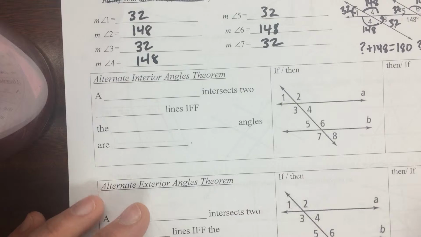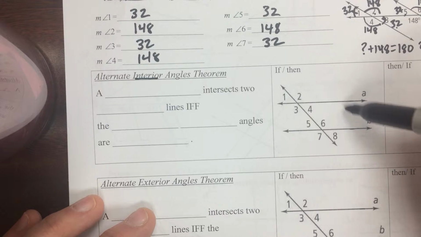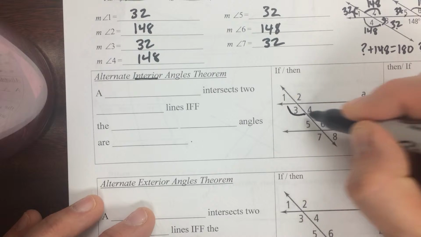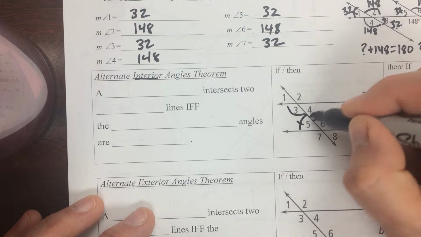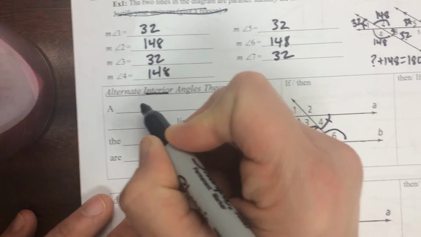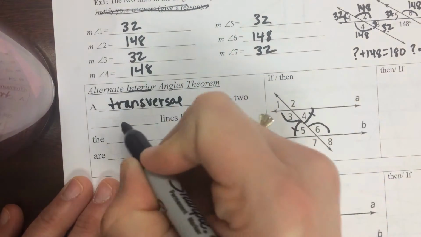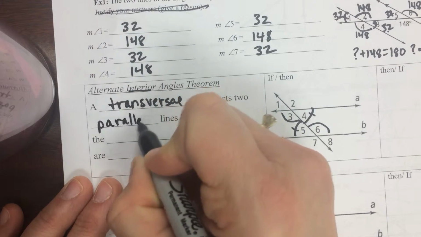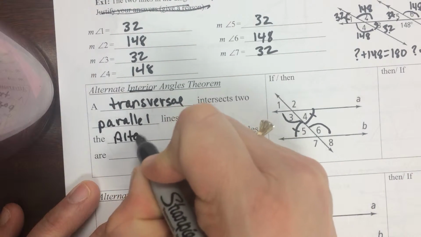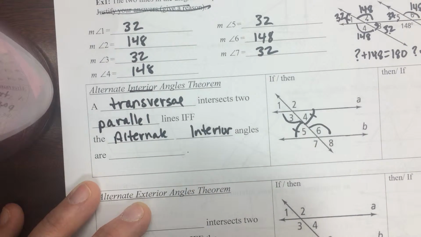All right, moving on to alternate interior angles. Remember, inside the parallels in this area right in here, this is all the interior. So alternate interior are those two and those two. So let's see what it says. It says a transversal intersects two parallel lines if and only if the alternate interior angles are congruent.